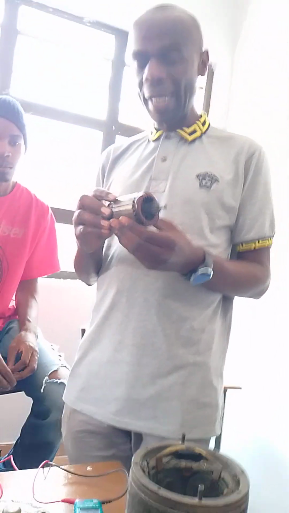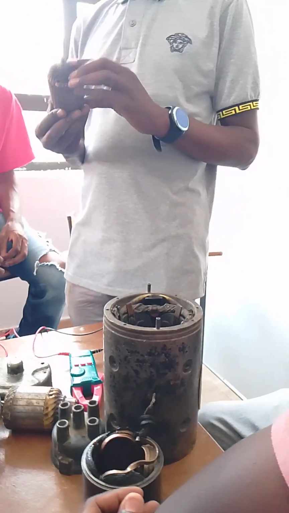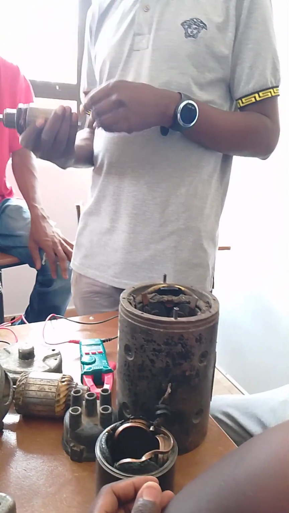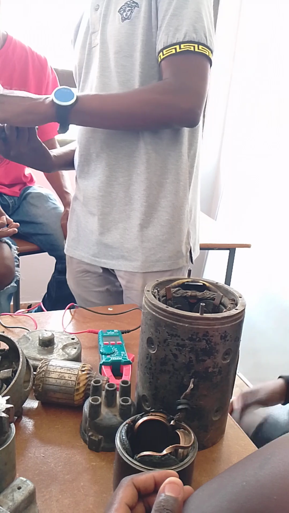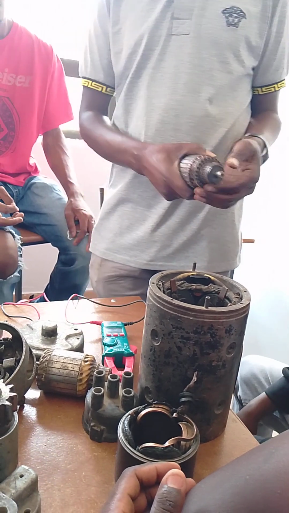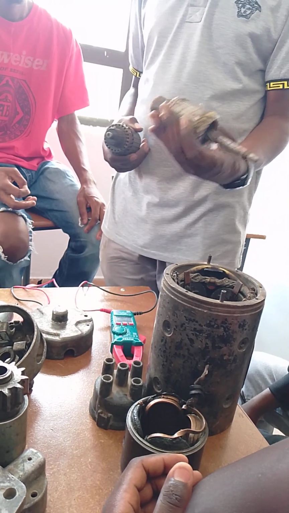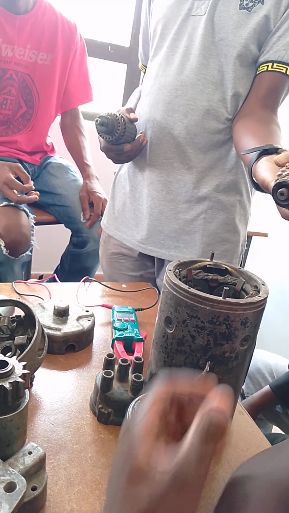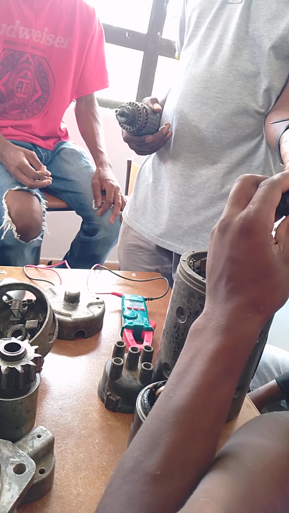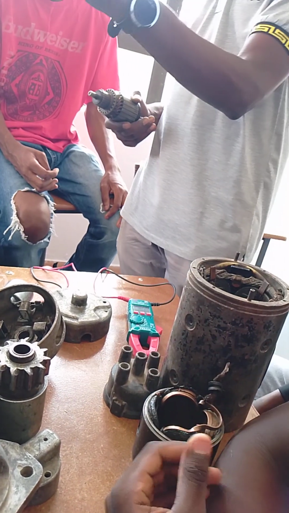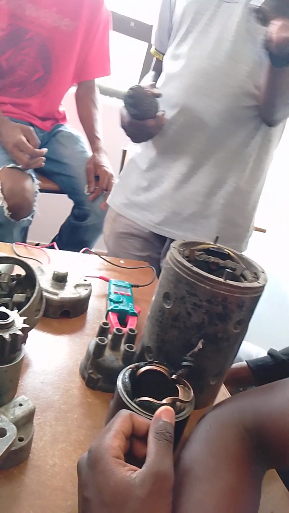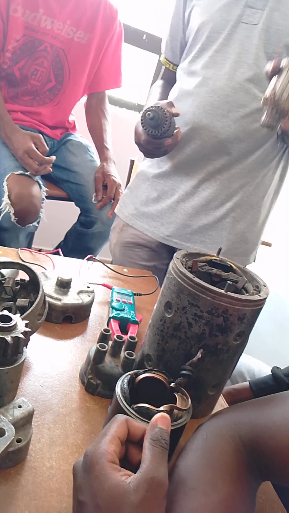Is it the windings that are grounded? Then there is also the obvious damage at the corner. You can see this armature is damaged, and an inspection of the armature would reveal that. So obviously you can't expect much out of an armature which is this damaged.